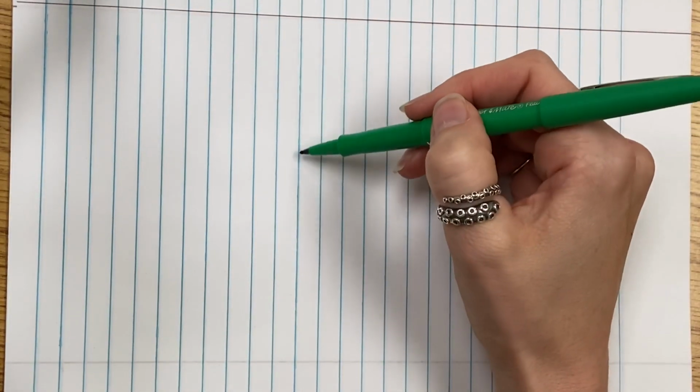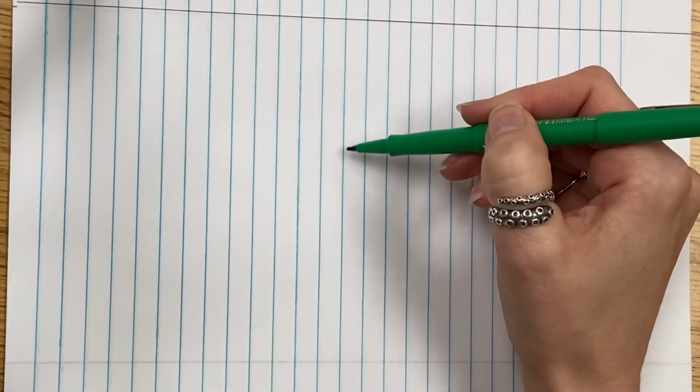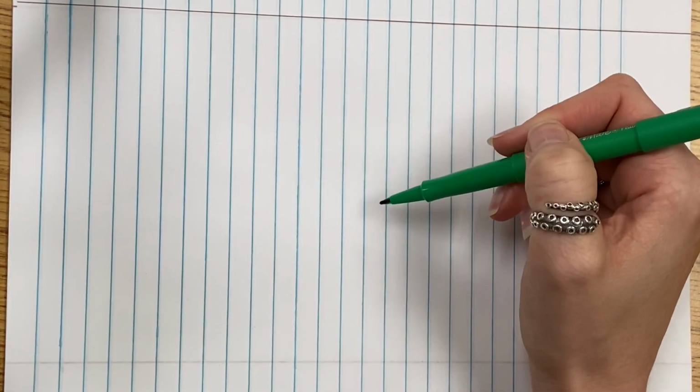Today I'm going to be showing you how to do grid method long division using a 3-digit dividend, a 1-digit divisor, with a 0 in the quotient, as well as a remainder. So notice that before I've started, I've turned my paper 90 degrees so that my blue lines are going vertically. I like to use these when I'm adding and subtracting across my dividend. It really helps me to line up my place values and keep my numbers straight.